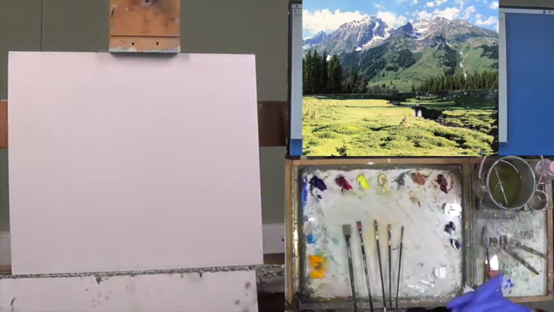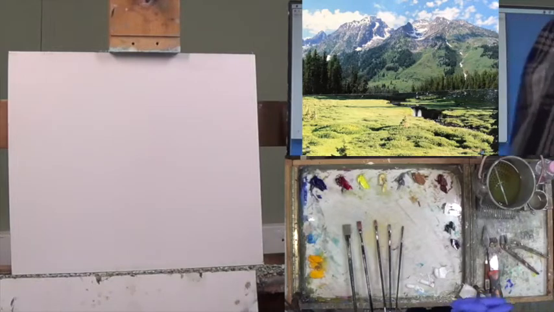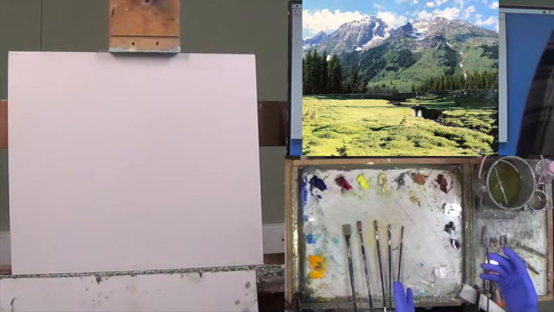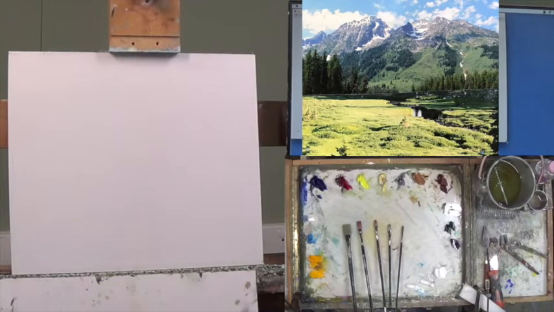The reference I can see is that the foreground splice with the strong line coming across is below center, and then the mountains are above that. I think the beaver pond in the reference is too far to the right, and I want to move it over to the left more.